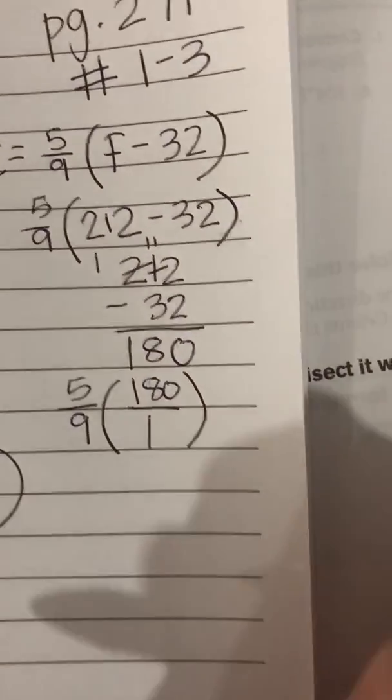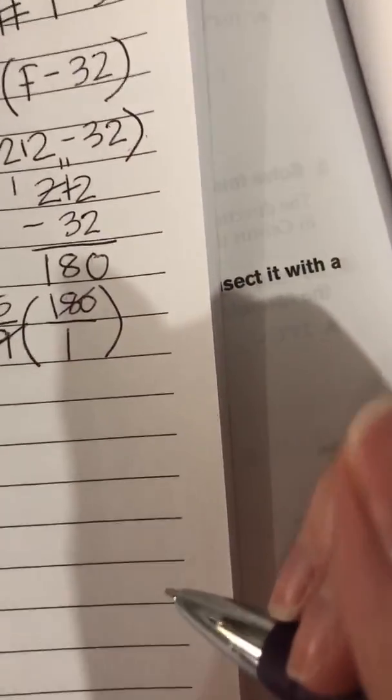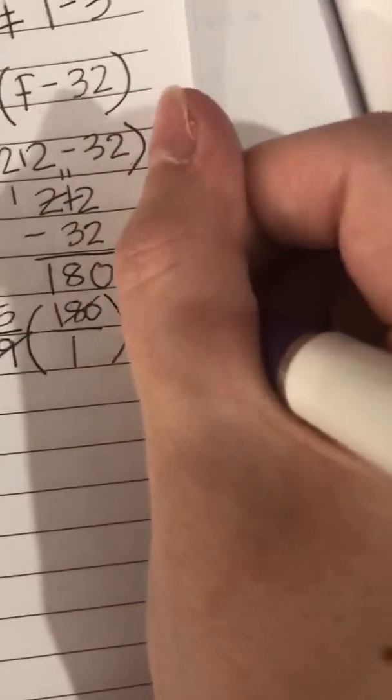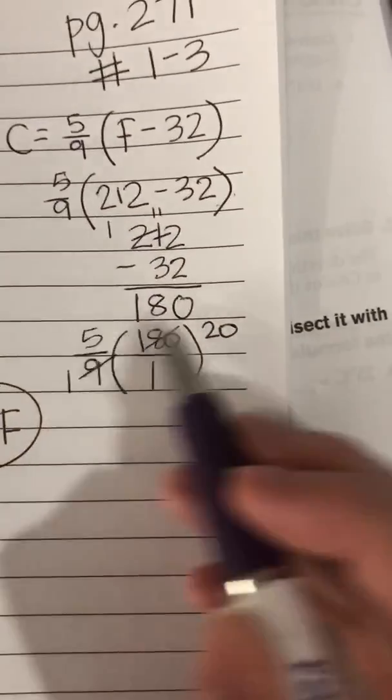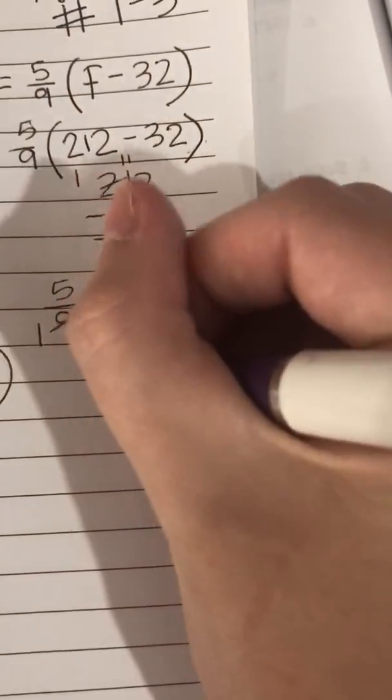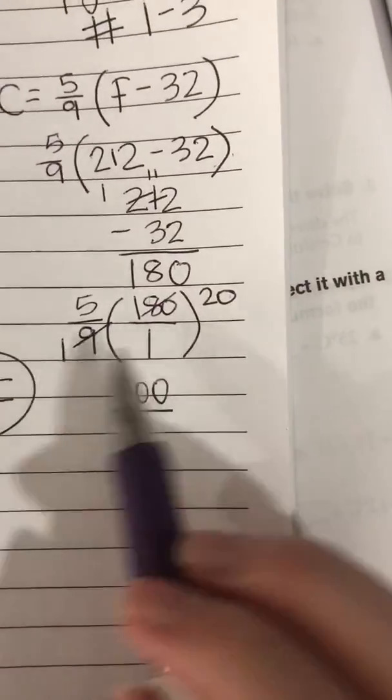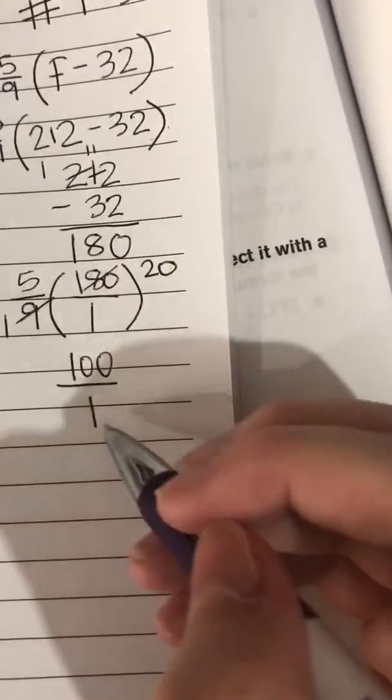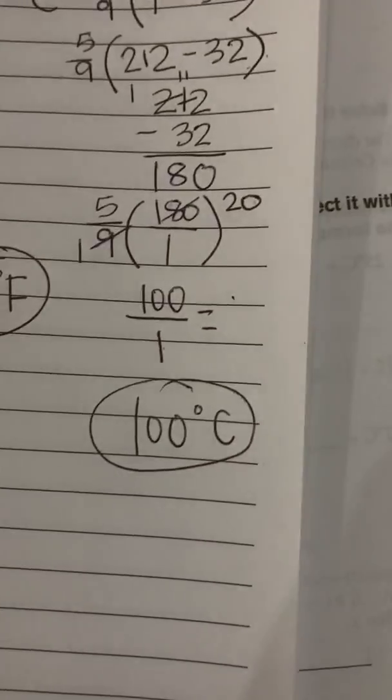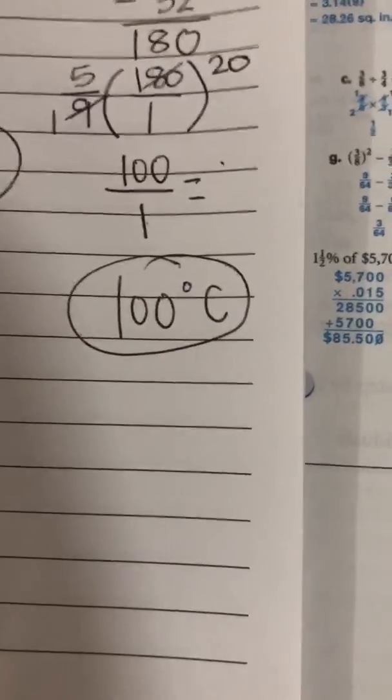I can reduce these two. 9 will go into both of them. 9 divided by 9 is 1. 180 divided by 9 is 20. 5 times 20 is 100. 1 times 1 is 1. 100 over 1 is just 100 degrees Celsius. So 212 degrees Fahrenheit is 100 degrees Celsius.